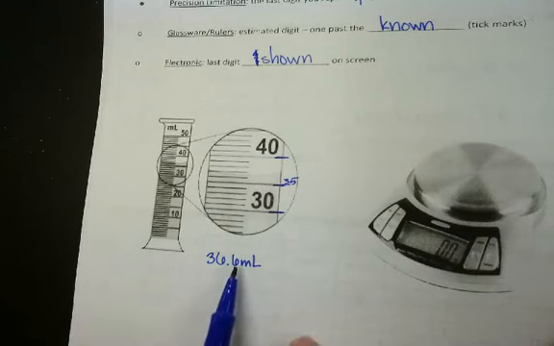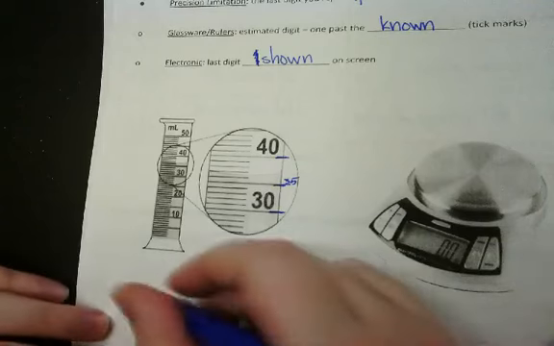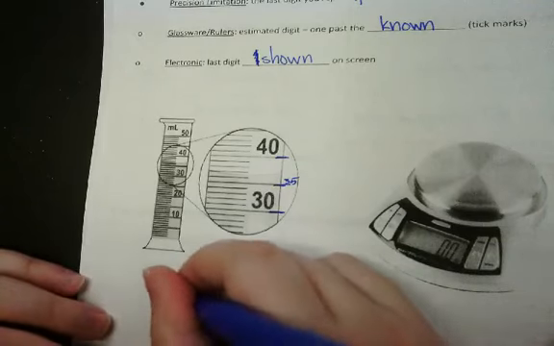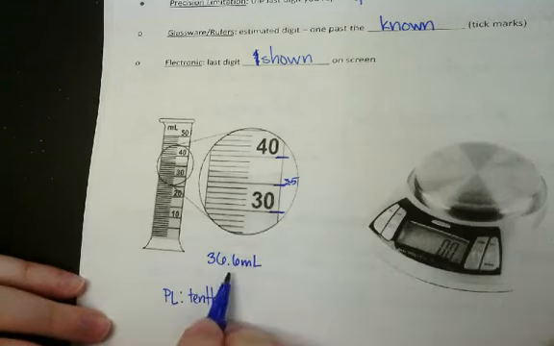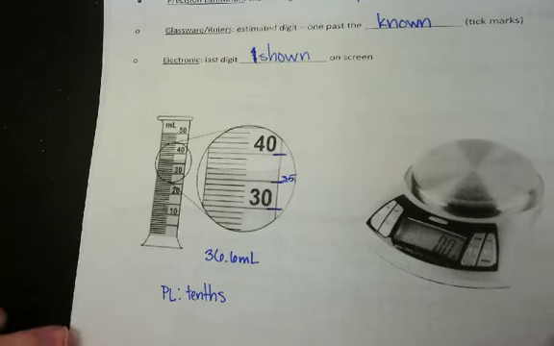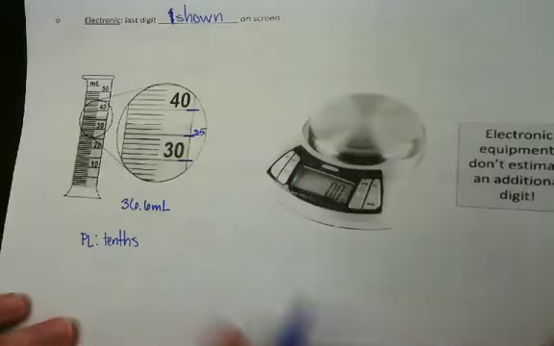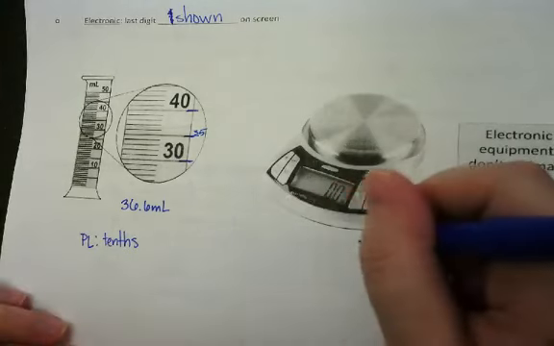This 0.6 is my estimated digit. That's what I guessed, okay? Which means the precision limitation is the tenths place. That's the place value of my last digit that I wrote. Looking at the scale, this scale reads 0.0 grams.